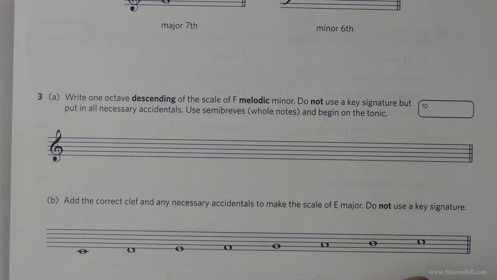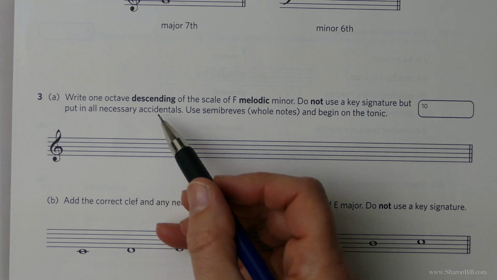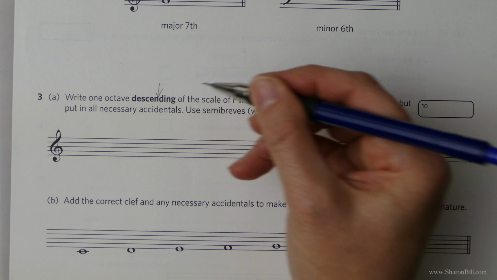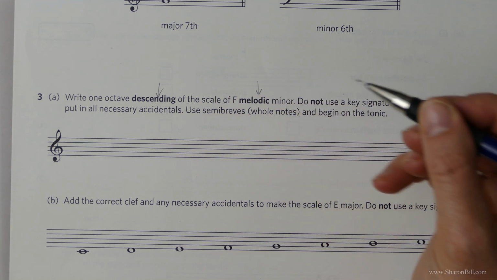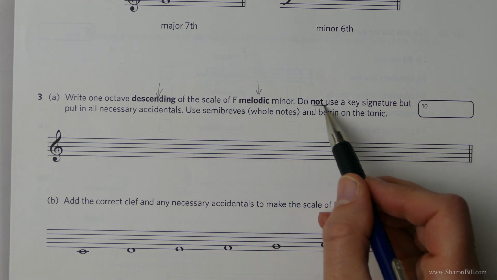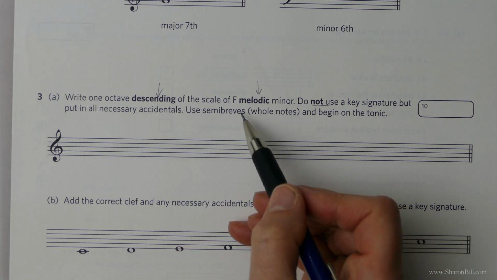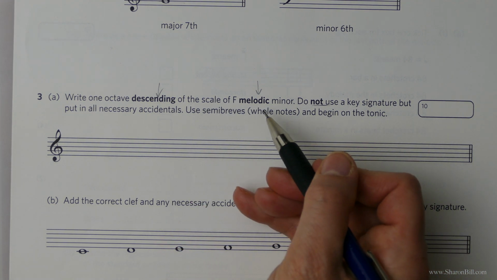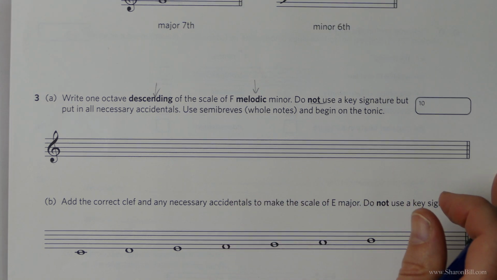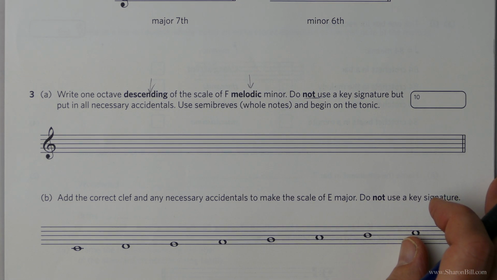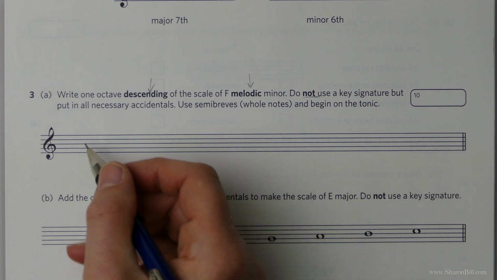So do check out the circle of fifths, the links in the cards and the playlist, just to get that down quickly. So we need to write 1 octave descending, so we're coming down, of F melodic minor. We're asked not to use a key signature, but to use accidentals. So first job, I'm just going to get the blobs in the right place. We need to use semi-breves, so we're not worrying about stems, so whole notes.